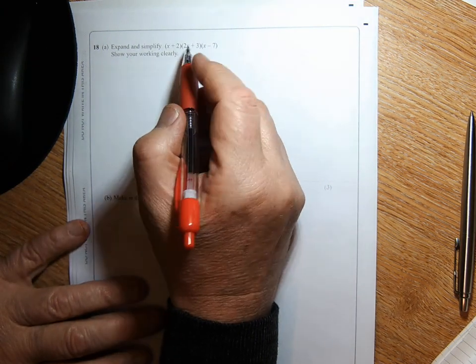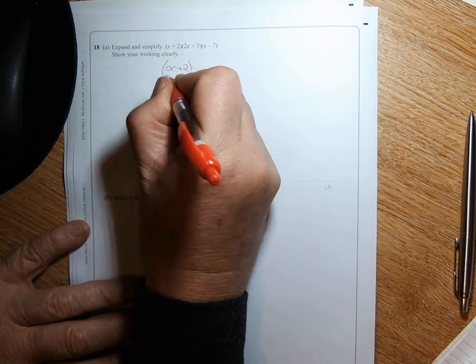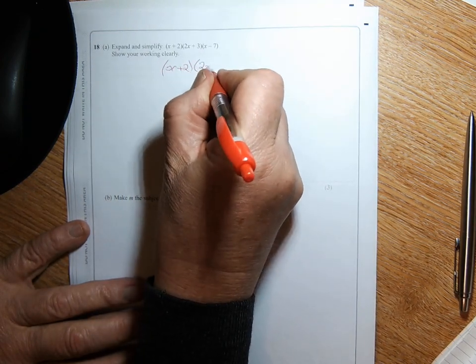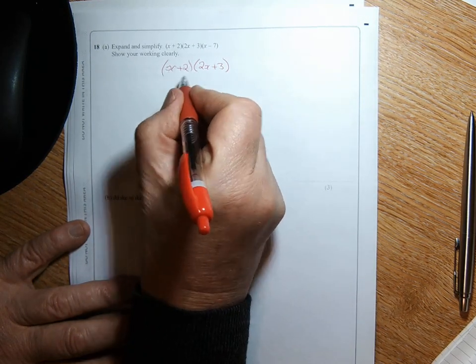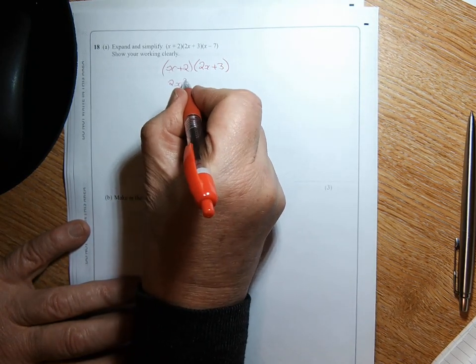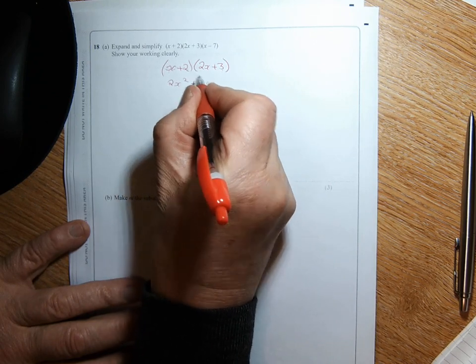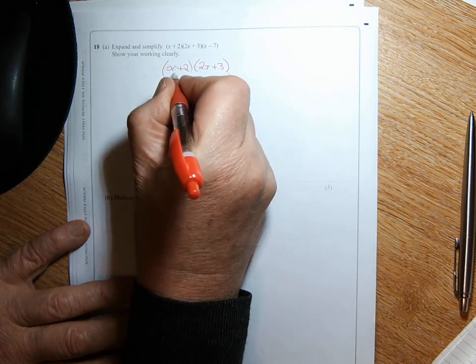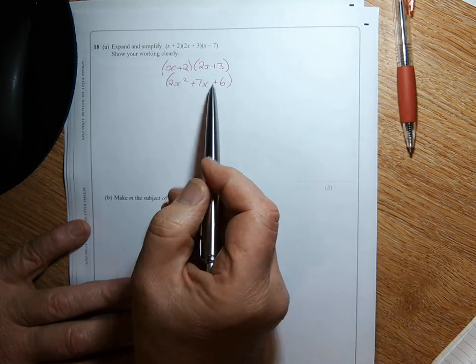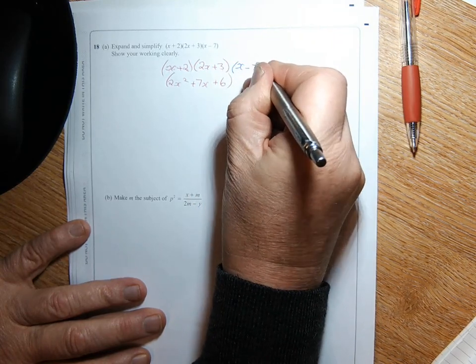Okay, for this one here, it's the Happy Meal method. So we're going to take the x plus 2 and the 2x plus 3 and times them out. 2x squared, 3x's and 4x's is 7x's, 2 3's are 6. One person did put a 5 there.